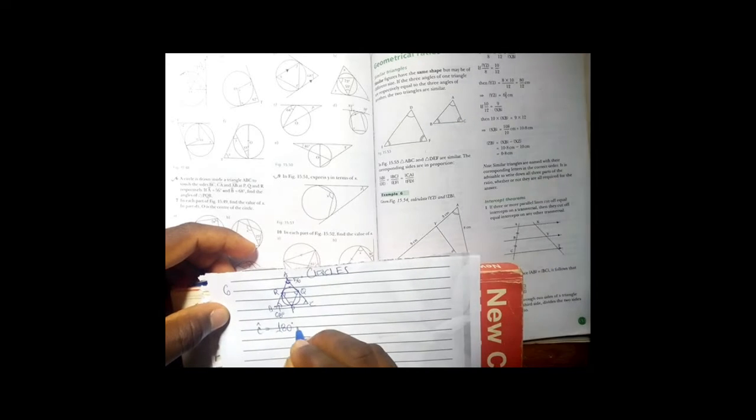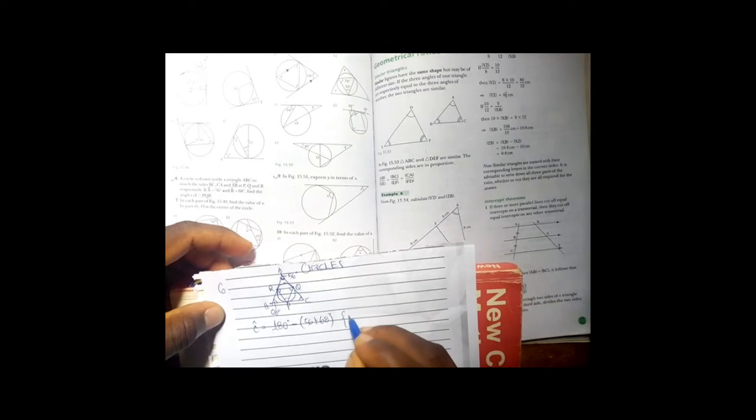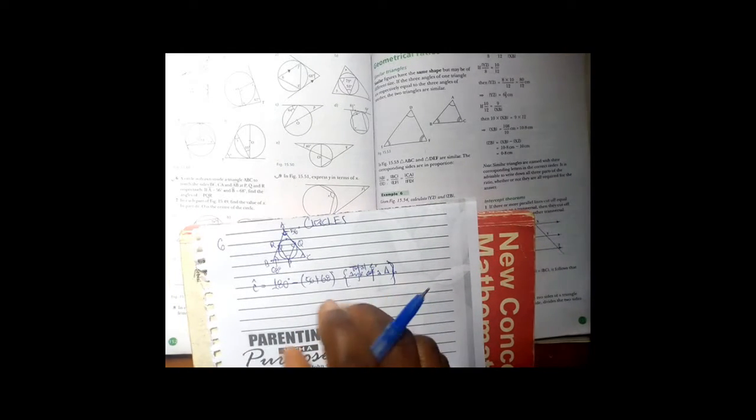So from this diagram we can see that angle C is equal to 180 degrees minus 56 plus 68 degrees. We used 180 degrees minus 56 plus 68 because it is the total angle of a triangle. The total angle of a triangle is equal to 180 degrees. So if you subtract, it should give you 56 degrees.